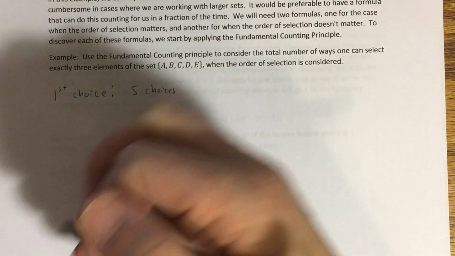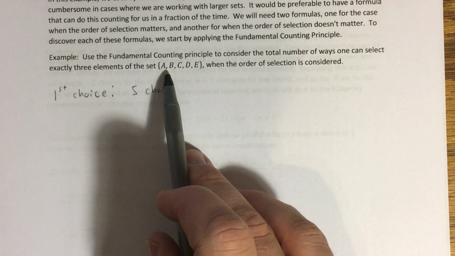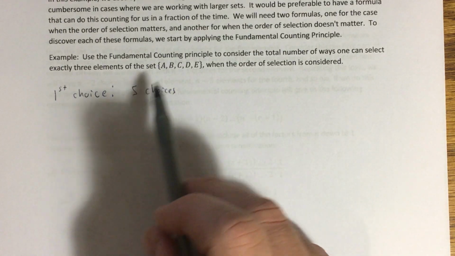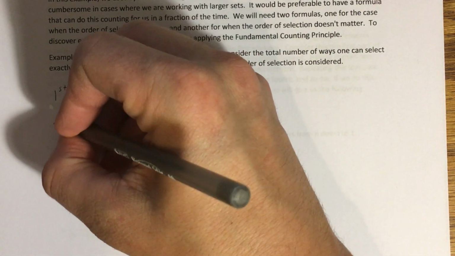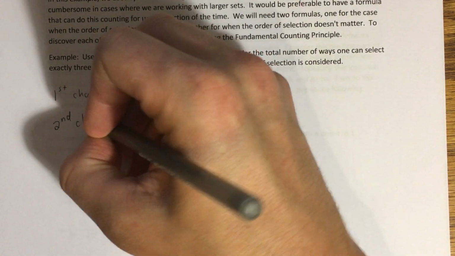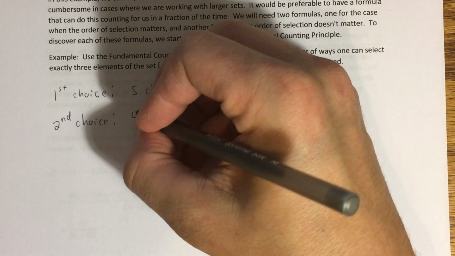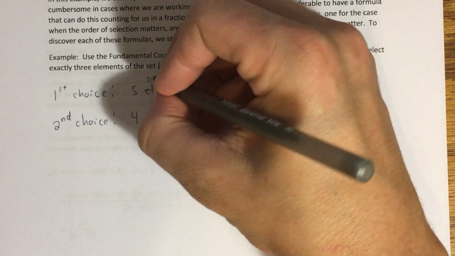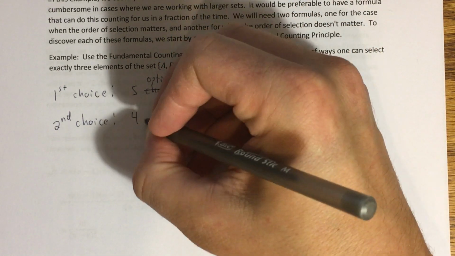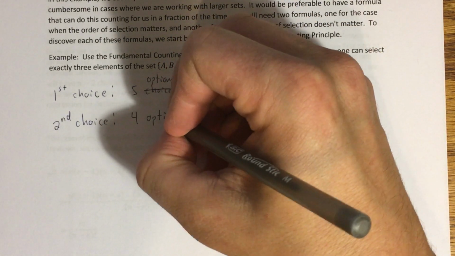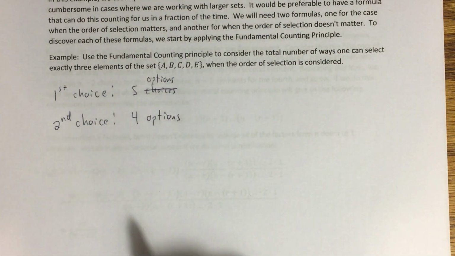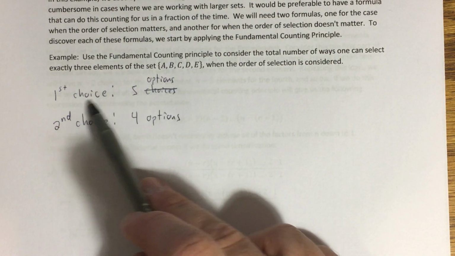Now, once you've chosen that first letter, remember, we don't get to reuse it. So our second choice will only have 4 options. I only have 4 options for my second choice, and that's because I've used one already.